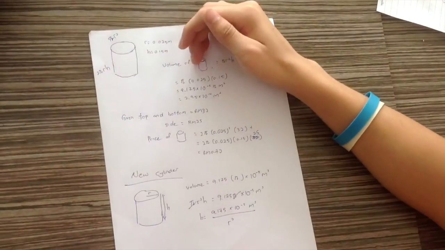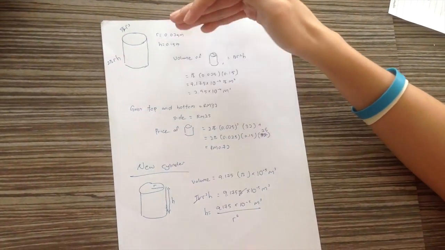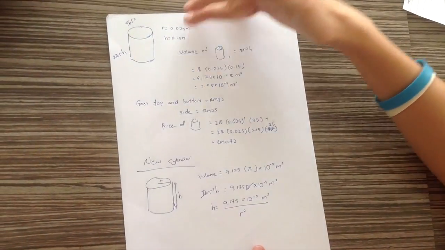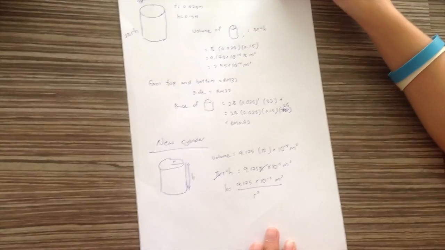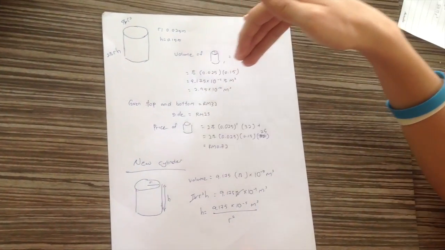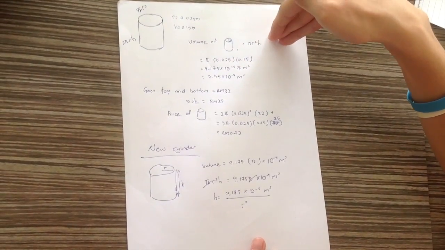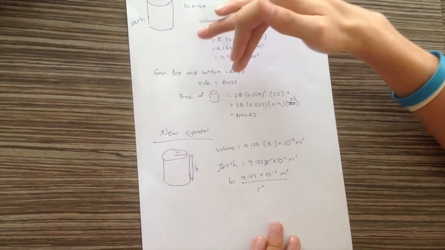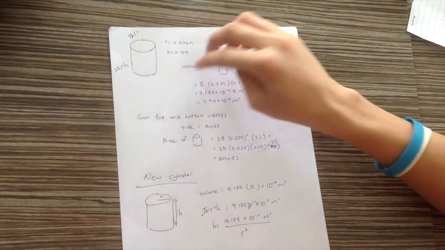Like what you said just now, this is the cylinder given. We are given the radius equal to 0.025 meter and the height equal to 0.15 meter. To find the volume of the cylinder, we use the formula pi r squared h. Substituting the values, we get the volume and the surface area. Given that the top and the bottom cost 2 ringgit each, and the side costs 5 ringgit each.